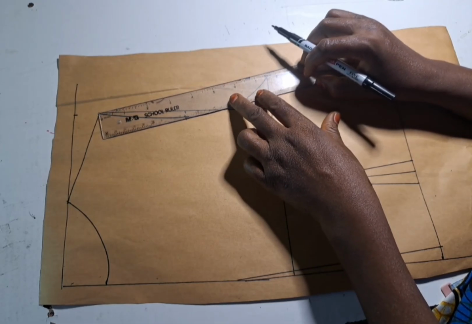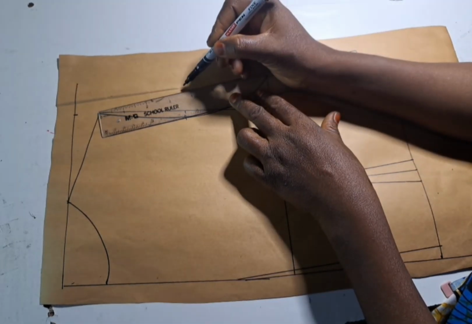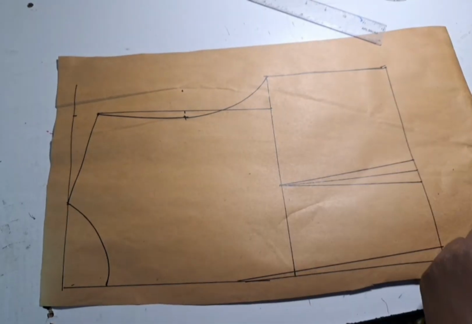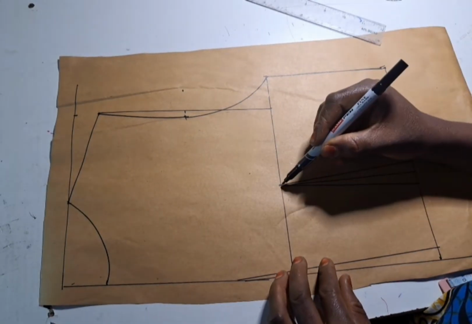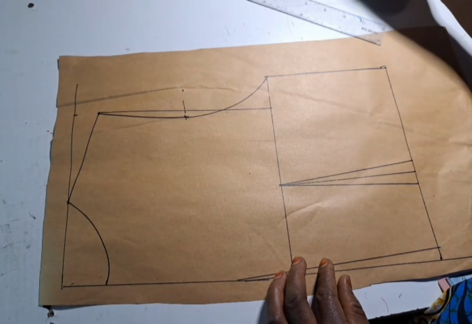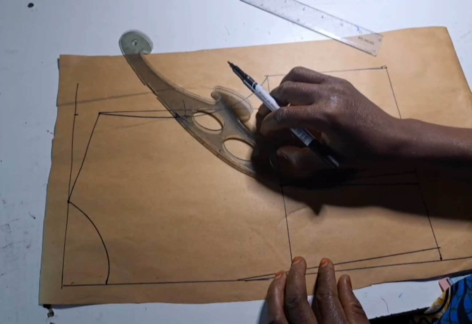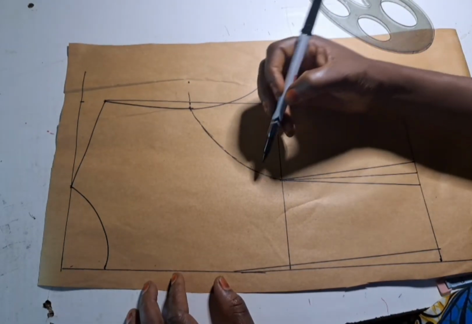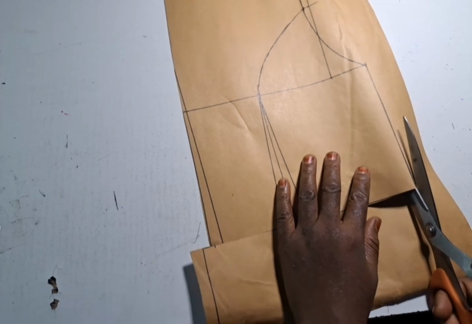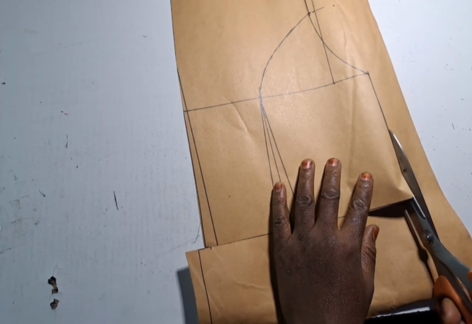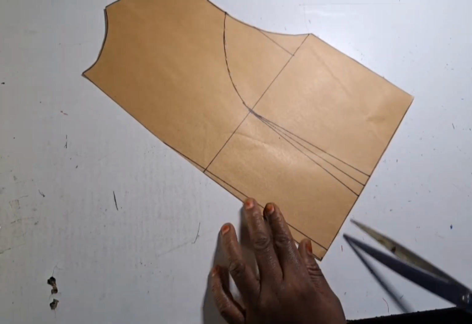Now the next thing is to move to the armhole and look for the midpoint of the armhole. Now I want to bring out my princess seam line for the back. After looking for the midpoint of the armhole, I've gotten it. Now I'm going to connect it to the apex line that I used. Now the next thing is to cut out the back pattern.